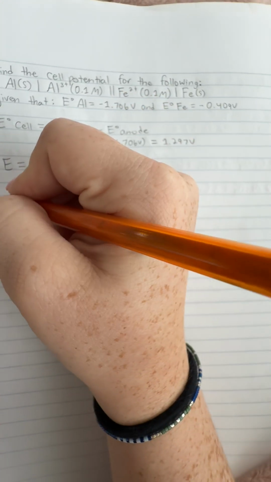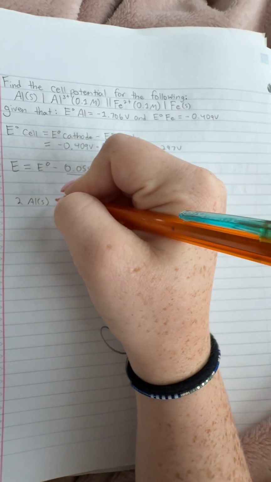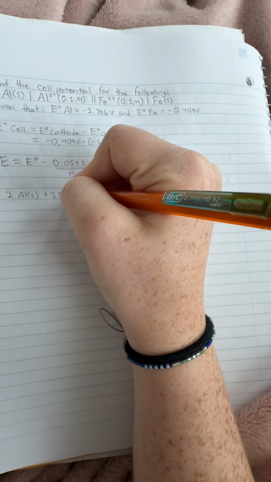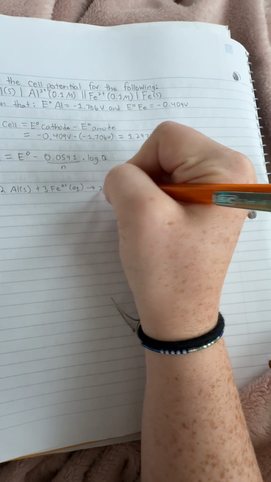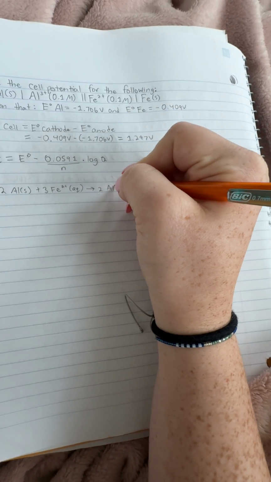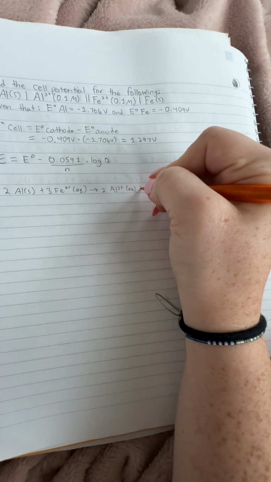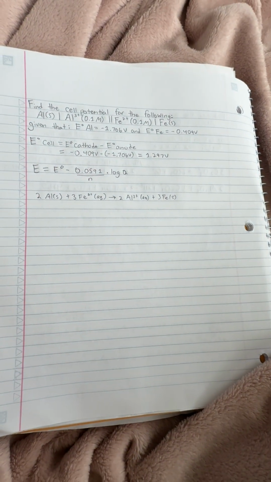So we'll get 2 aluminum plus 3 iron becomes aqueous plus 3 iron as a solid.